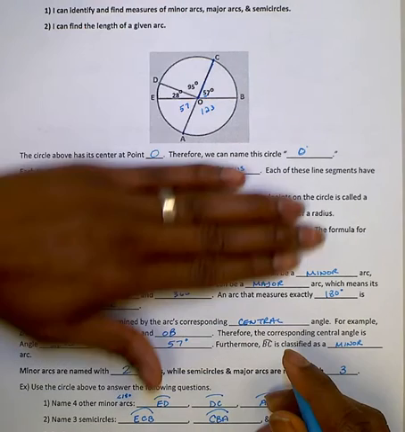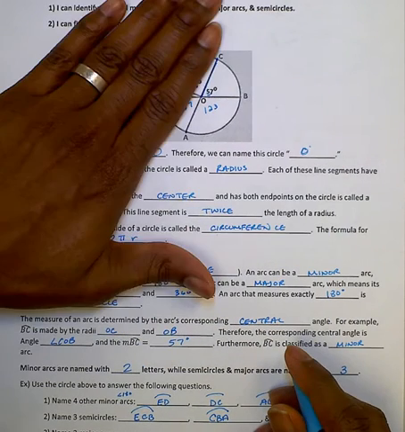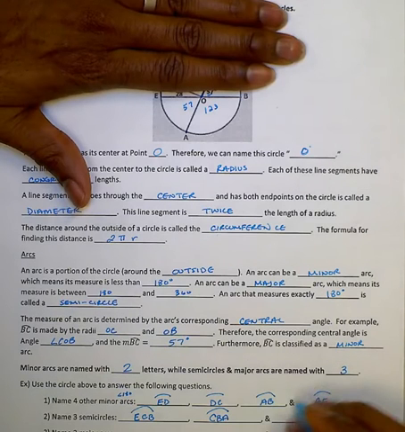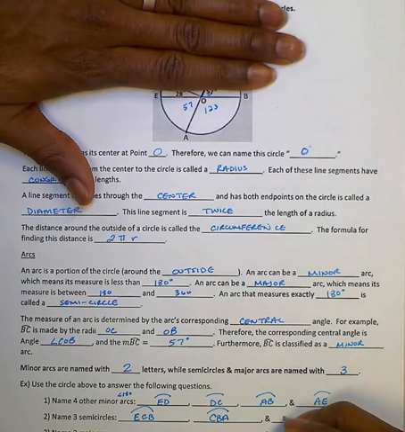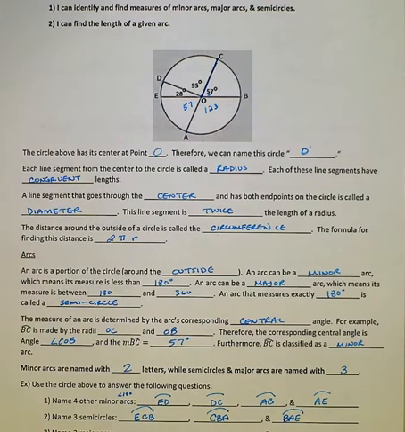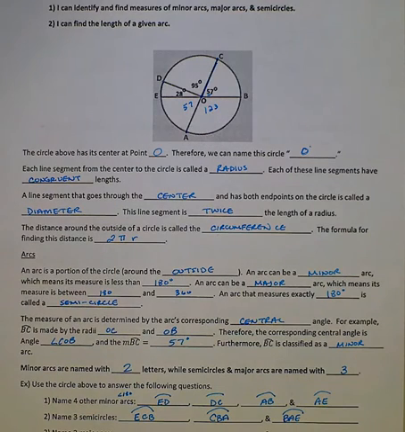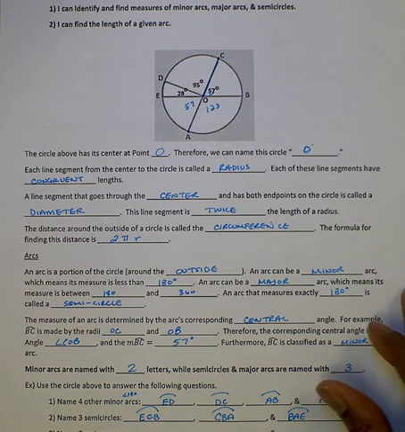Okay, so we talked about this one, we talked about this one, and now we'll talk about the bottom one, which we can call BAE. Okay, so those 3 semicircles. Alright.